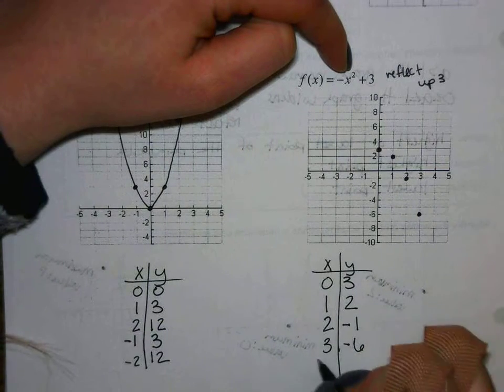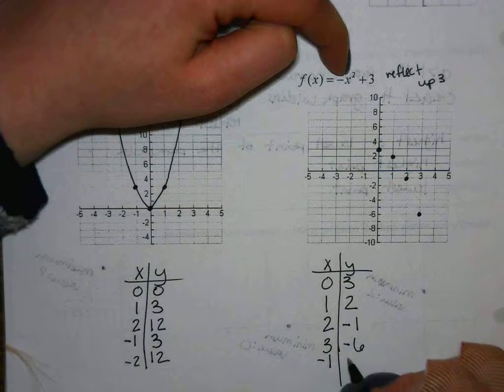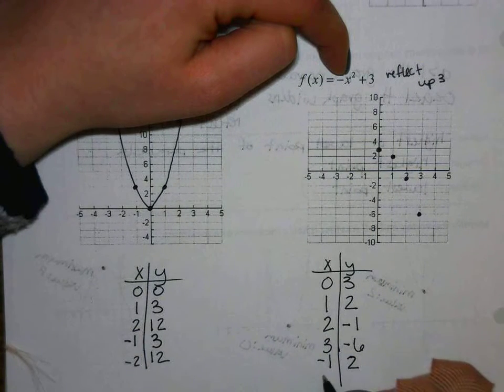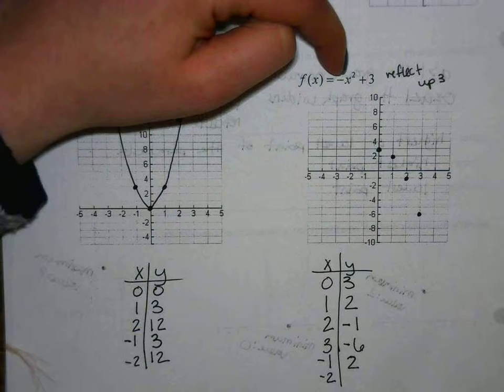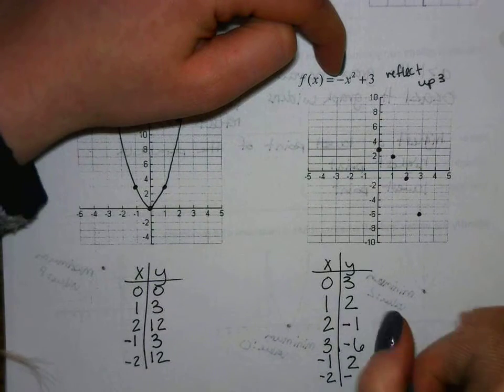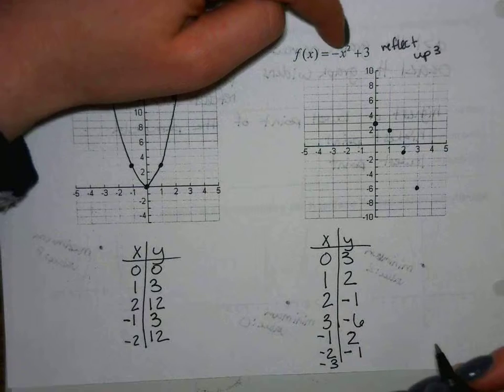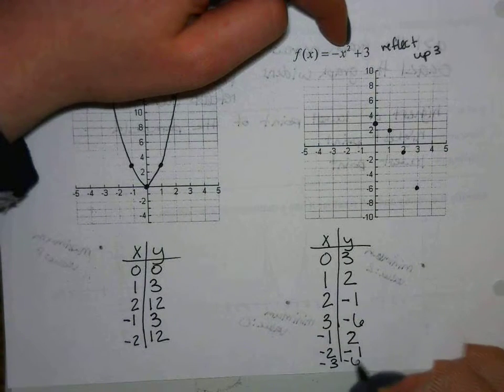So then when we do the opposite, it's a negative 1. Negative 1 squared is 1, times negative 1, so negative 1 plus 3 is 2. A negative 2, negative 2 squared is 4, so negative 4 plus 3 is a negative 1. And then negative 3 squared is 9, so negative 9 plus 3 is a negative 6.